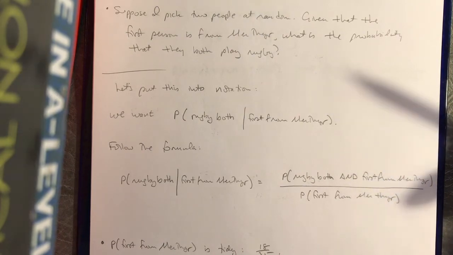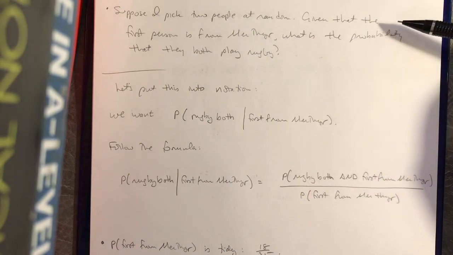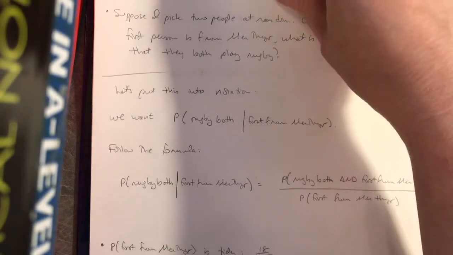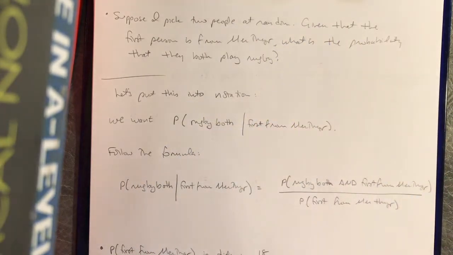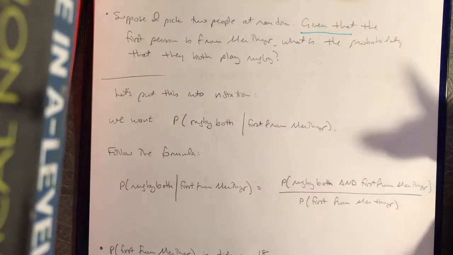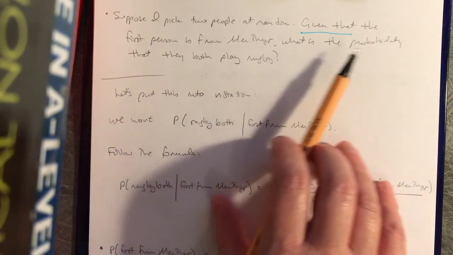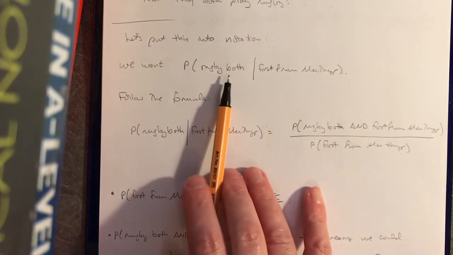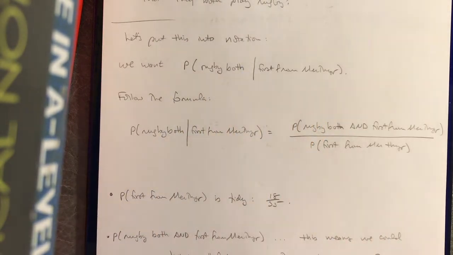So my route through this question was to read the words very carefully. And the words to be careful about here are "given that." I'm just going to make that blue. Given that. And that means that we are in conditional probability land. Given that the first person is from Merthyr, what is the probability that they both play rugby? And here's our notation. Given that they're from Merthyr, what are the chances that they both play rugby?